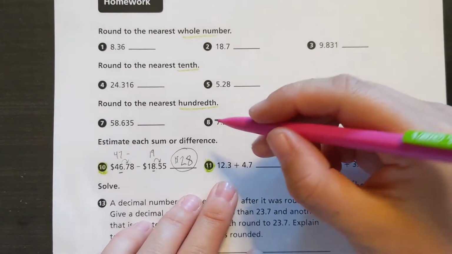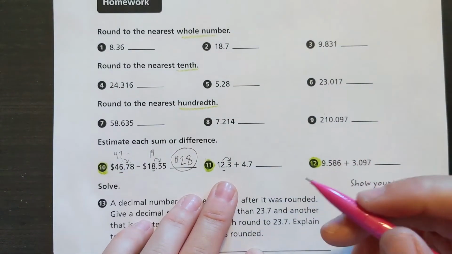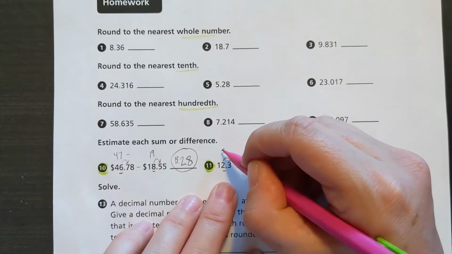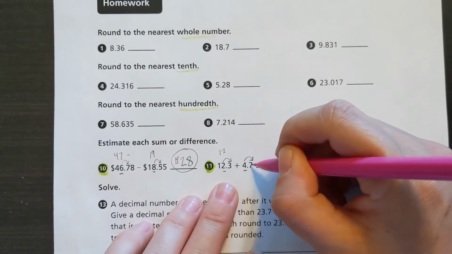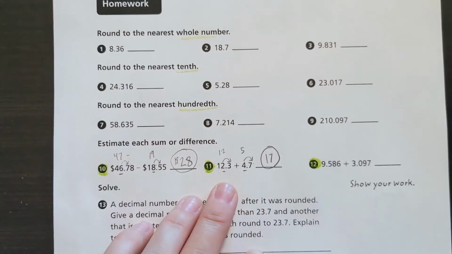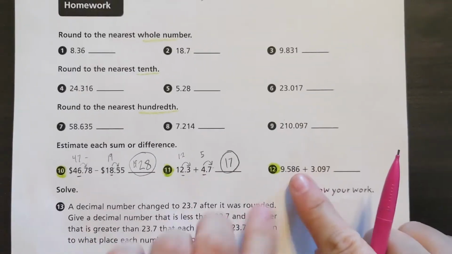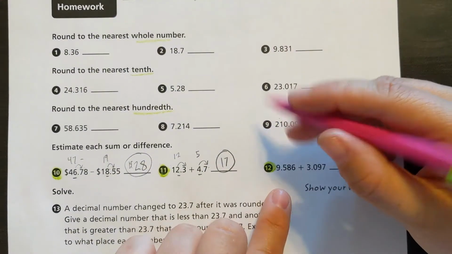Number 11, estimate each sum or difference. I would go to the ones place. The 12 looks to the 3. The 3 tells the 2, hey, stay the same. So it's 12. Ones place. 4 looks to the 7. 7 tells the 4, oh, you got to raise the score. So 12 plus 5 is close to 17. You have to show these underlines and the arrows. Okay, that is going to be a rule on all of rounding.